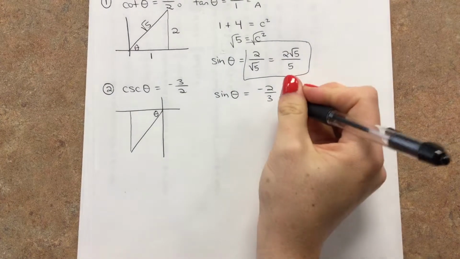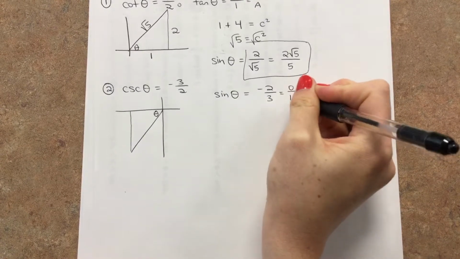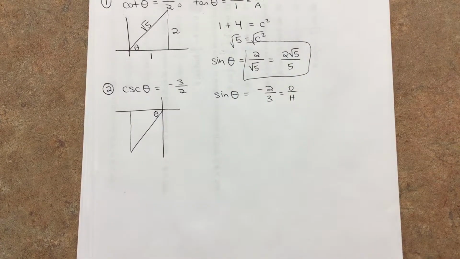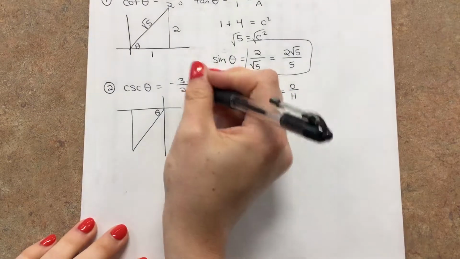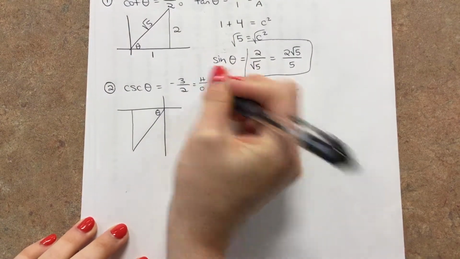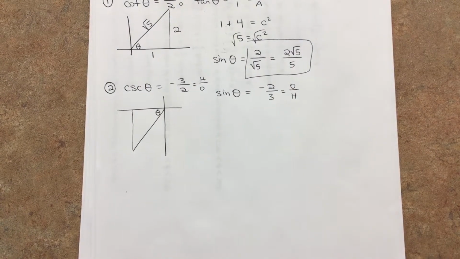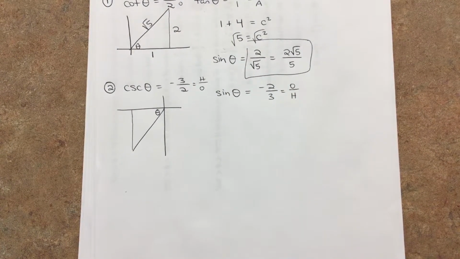So SOHCAHTOA says that sine is opposite over hypotenuse. So we can label those two. But you could also just leave the cosecant. If you know that cosecant is the reciprocal, that just means it's hypotenuse over opposite. So you end up labeling the sides correctly either way. So if you wonder about signs, that's exactly why I give you guys a different quadrant, because the signs could change as you're moving around.